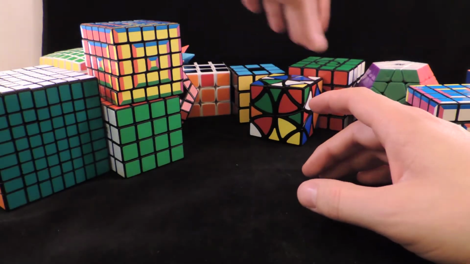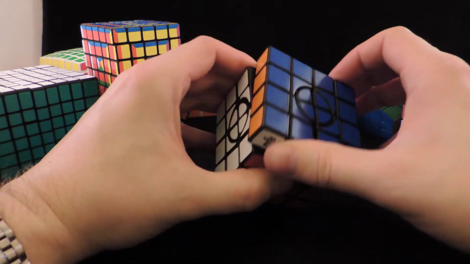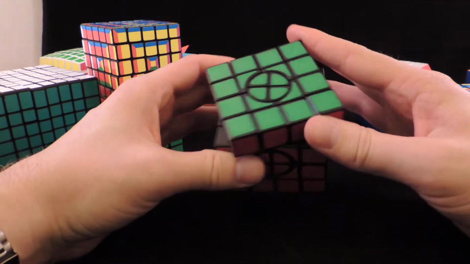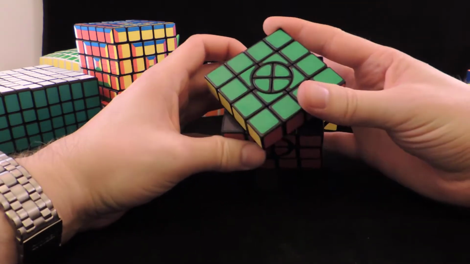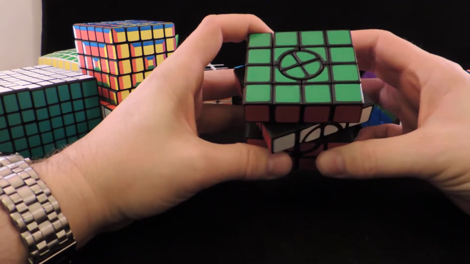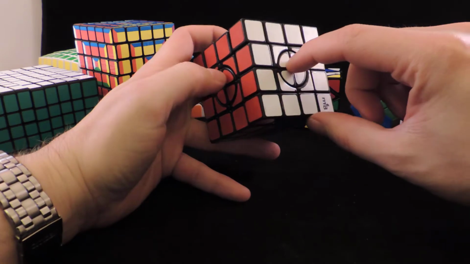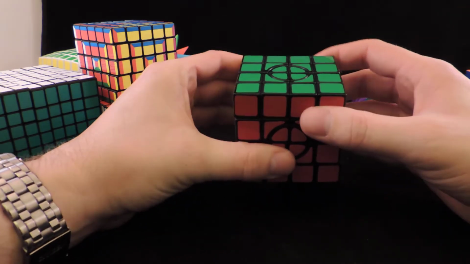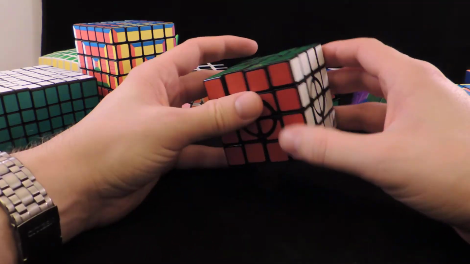Now, this is also a 4x4x4, but it's a really interesting one because it has a 2x2x2 on the inside of it. So this is, I think, the crazy 4x4x4 one by MF8. Yeah, I think it's MF8. And when you turn a face, the centers don't turn. But when you turn the slice, the centers do turn. That makes these three correspond to the corners of a 2x2x2. So if you scramble this like it's a 2x2x2, you'll be able to see that.